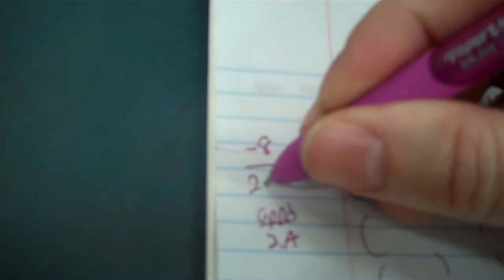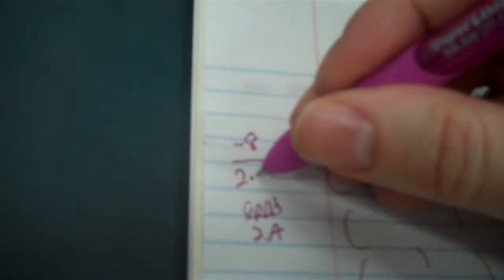Okay, so the opposite of plus 8 is negative 8. 2 times A. A is negative 2. Or you can just cross it out, put negative 8, and then 2, negative 2. So you got negative 8. 2 times negative 2 is negative 4. Then we divide negative 8 by negative 4. That's 2. So 1 lower.